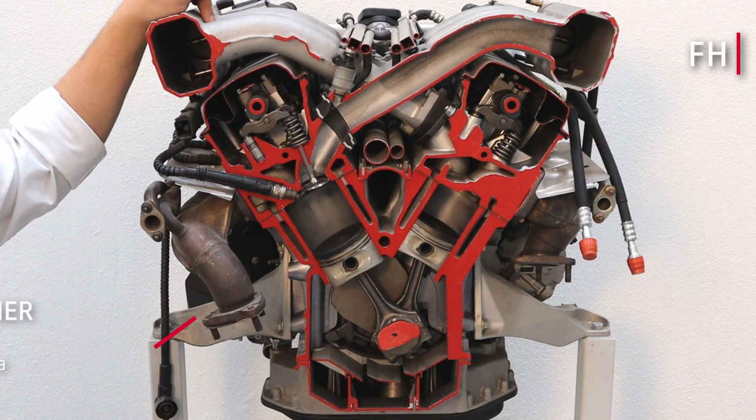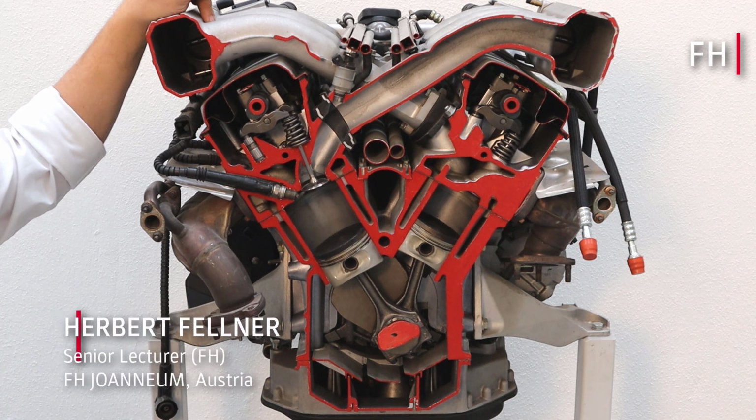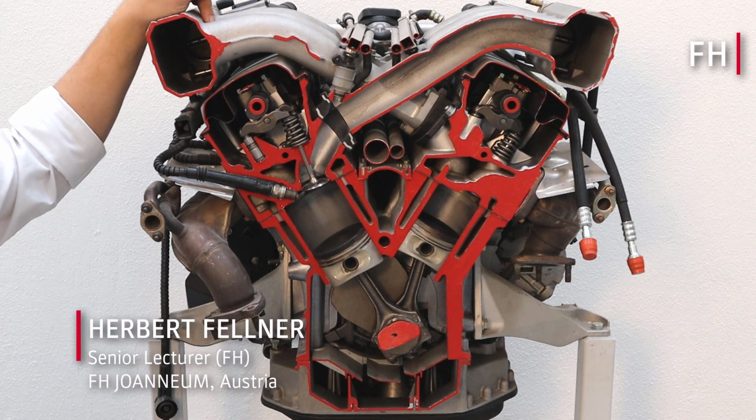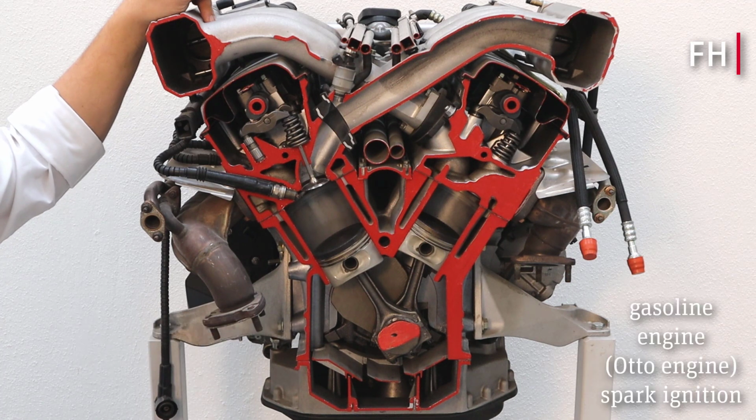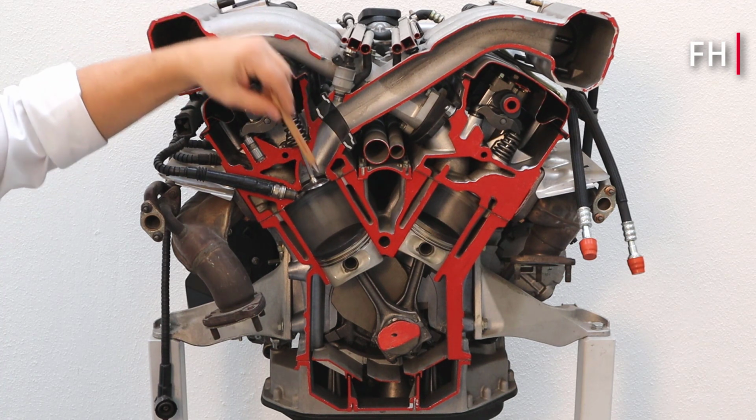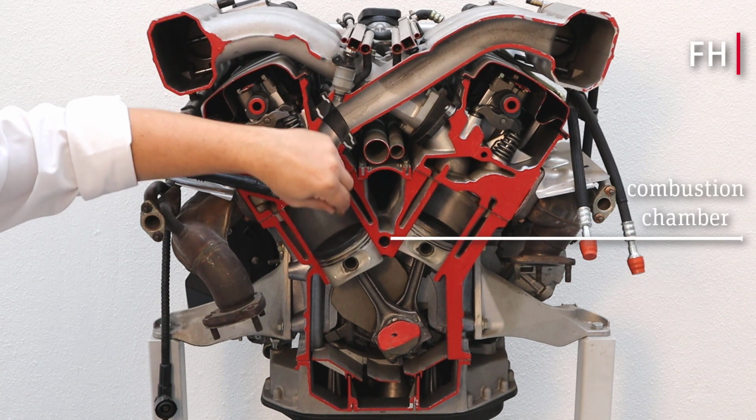Here we have a cutaway of a gasoline engine. It's a larger engine, so let's have a look at the different functions of this engine. The heart of this engine is this chamber, the combustion chamber, within which combustion takes place.